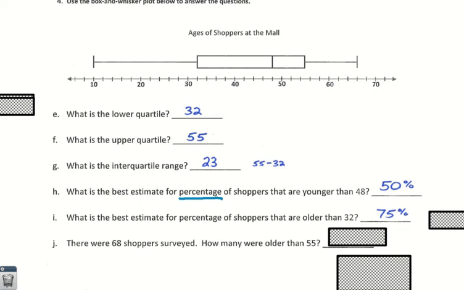All right? Question J. Now they're telling us that there were 68 total shoppers surveyed. How many of them were older than 55? And 55 looks like it's the upper quartile. All right? Well, you can kind of start with a percentage. The percentage that were older than 55 would have been approximately 25%.